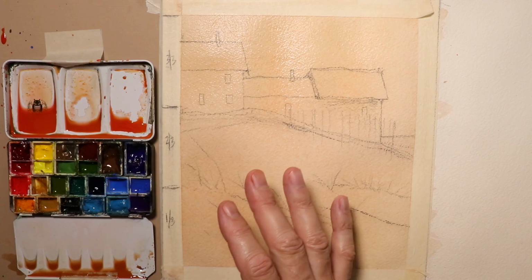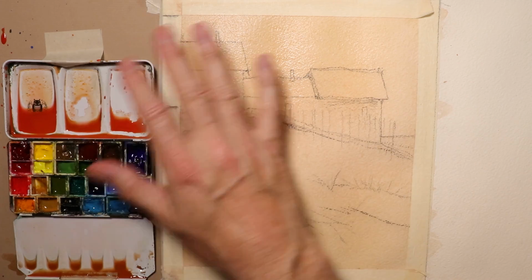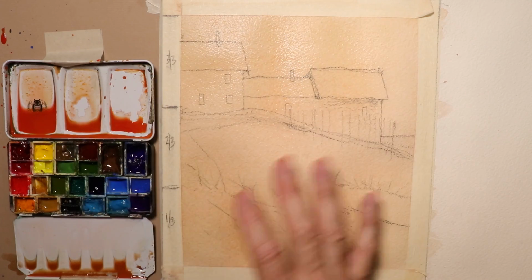So that's why we always say when you do your first wash, your first glazing, you're going to let that dry 100%. If it takes 2-3 hours to dry, fine. If you want to use a blow dryer, hey, that's great too. You can use a blow dryer maybe 5-10 minutes to get it really dry.